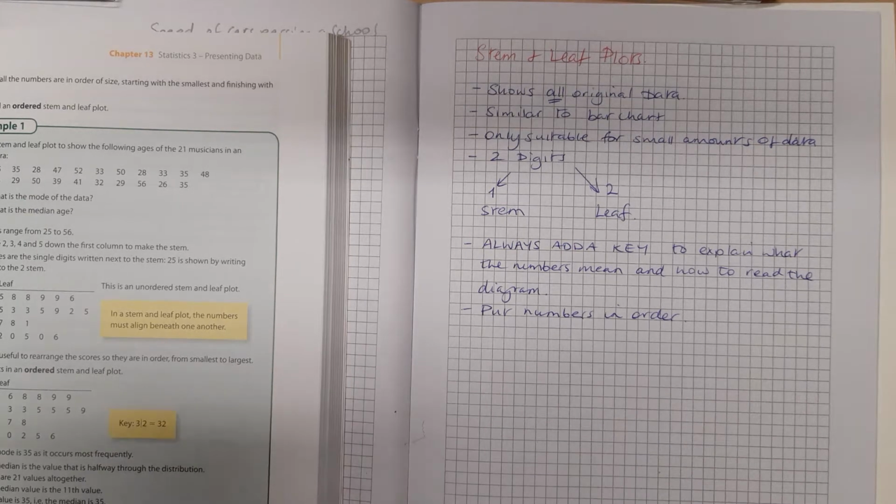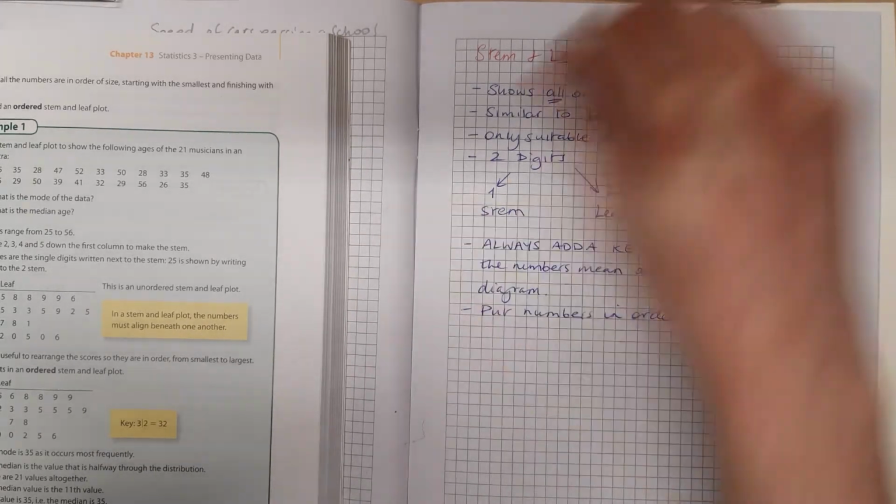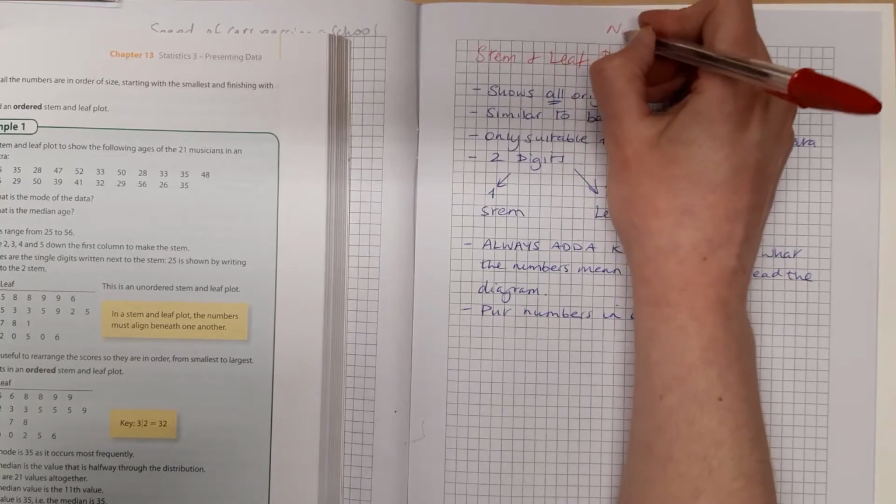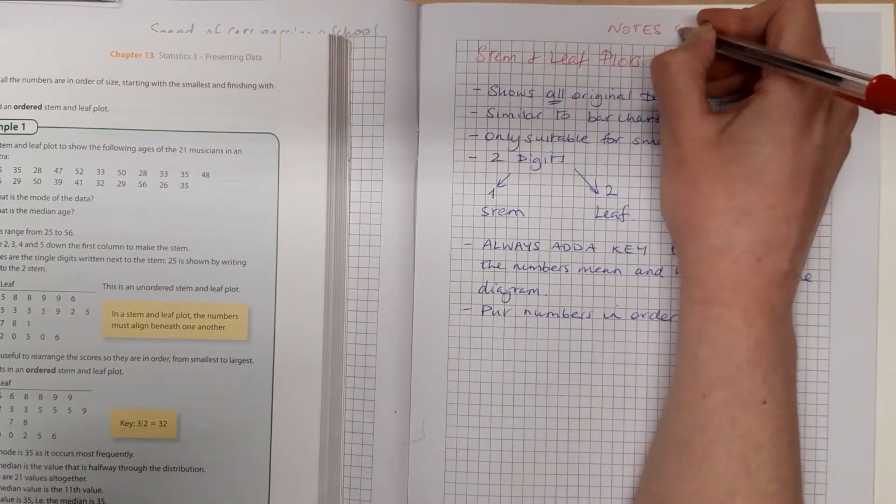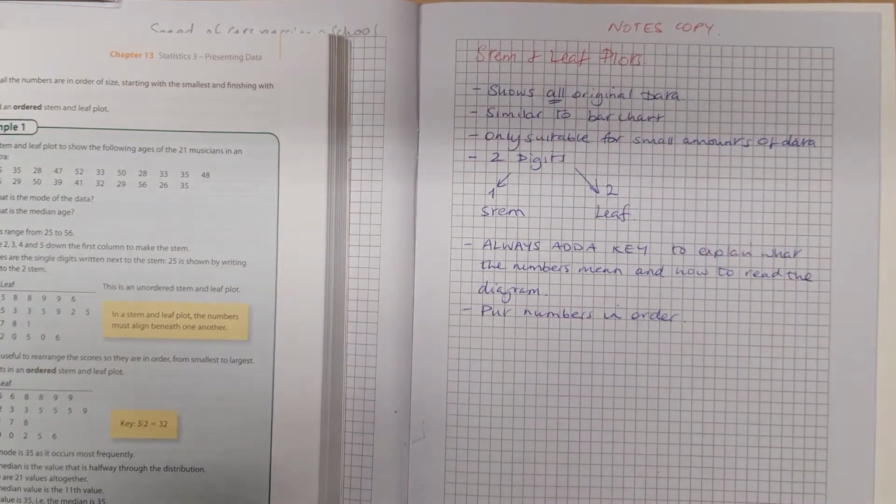Okay, so today we'll be looking at stem and leaf plots. I need you to take out your notes copy and you'll be writing this in. This is just a couple of notes on the stem and leaf.